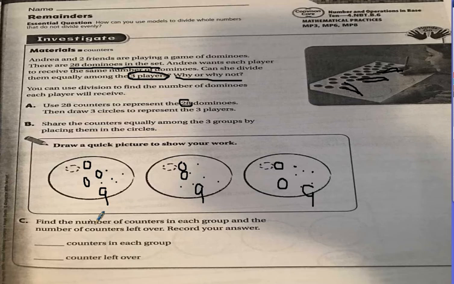So find the number of counters in each group. I could fit 9 in each one equally, and then I had one little piece left over in order to get to 28. Right now I have 27 total, because 9 plus 9 plus 9 is 27, and then I had this one left over to get to 28, so the counter left over was 1.